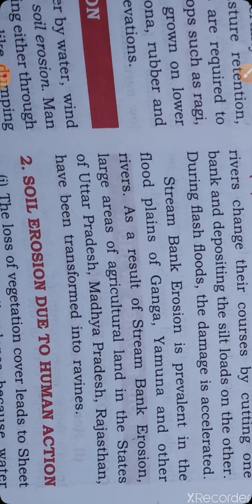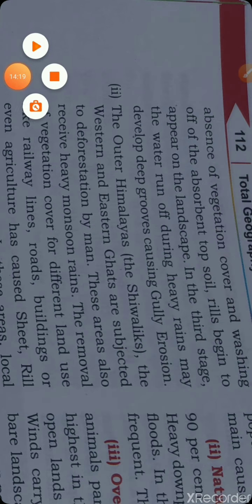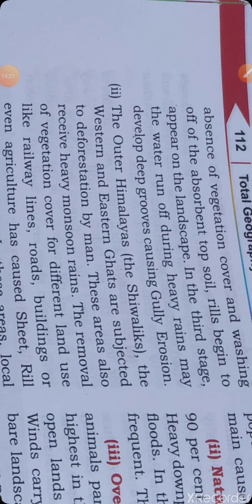Then we have soil erosion due to human action. The loss of vegetation cover leads to soil erosion or sheet erosion on hilly slopes because water, instead of sinking into the ground, washes the soil down. Let us see the second stage. In the second stage, in the absence of vegetation cover, washing of the absorbent topsoil, rills begin to appear on the landscape. In the third stage, the water runoff during heavy rains may develop deep grooves causing gully erosion.